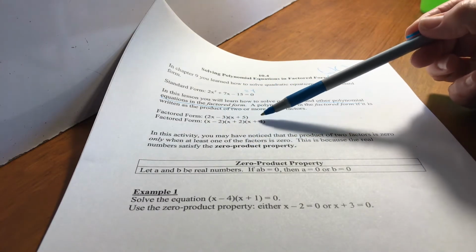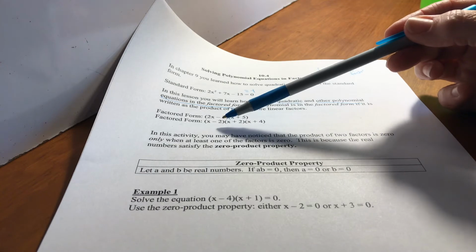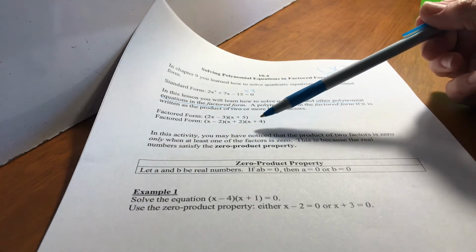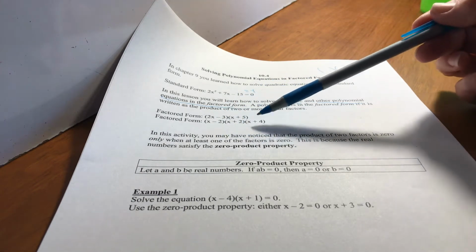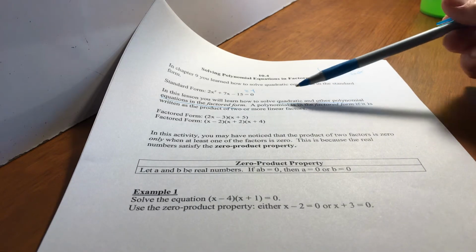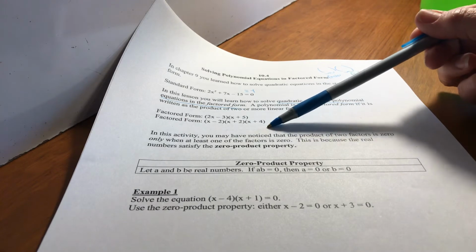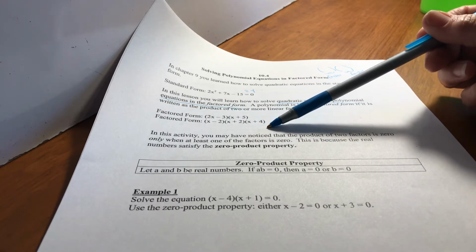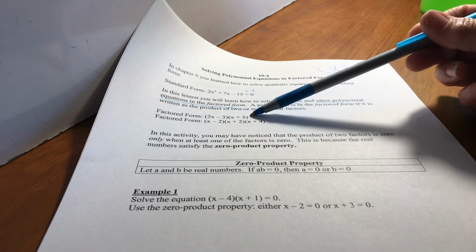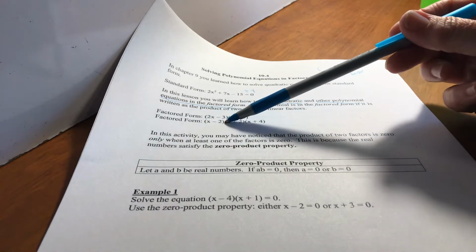If you were to multiply it back out, this would be a polynomial because you have three different factors. So when we say other polynomial, this is an other polynomial because you would not get x squared when you would multiply this out. How many factors does this have?